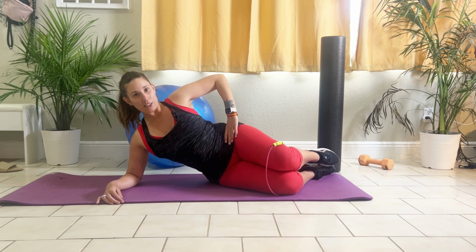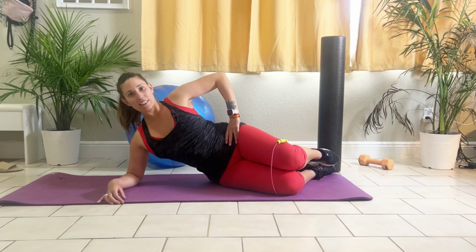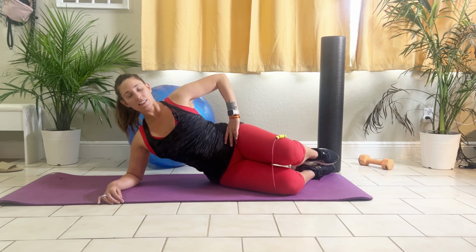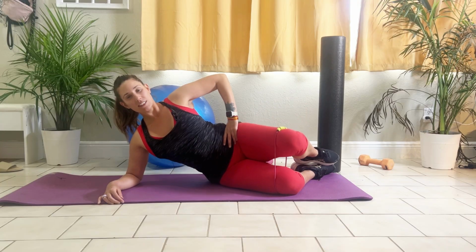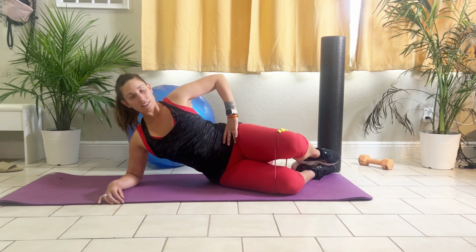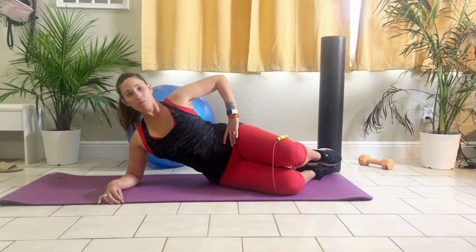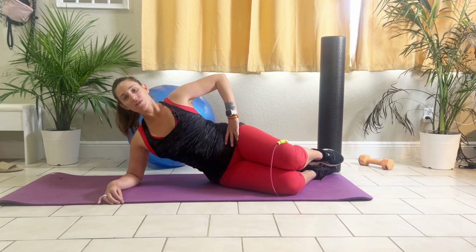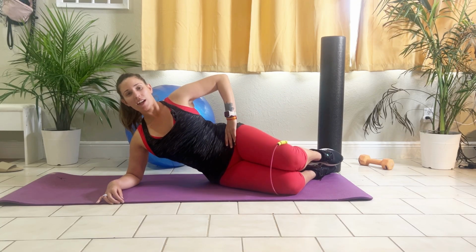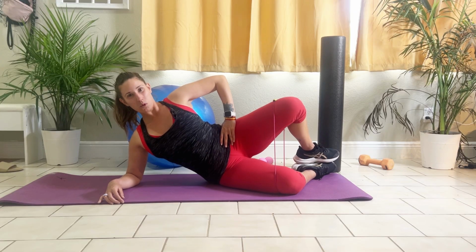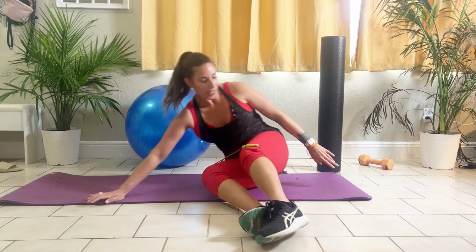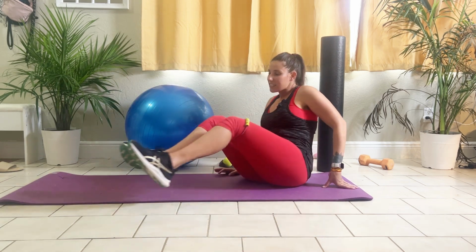And we're ready to go again for 10. 4 more. And last one holds and release. Nice and slow. Good. We'll go right to the other side on this.